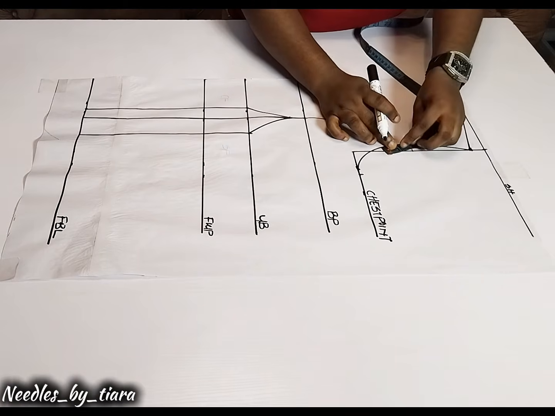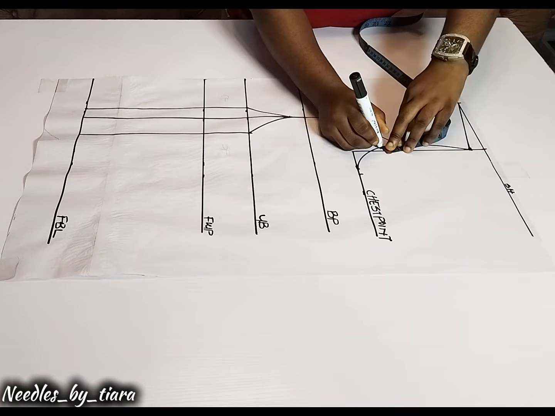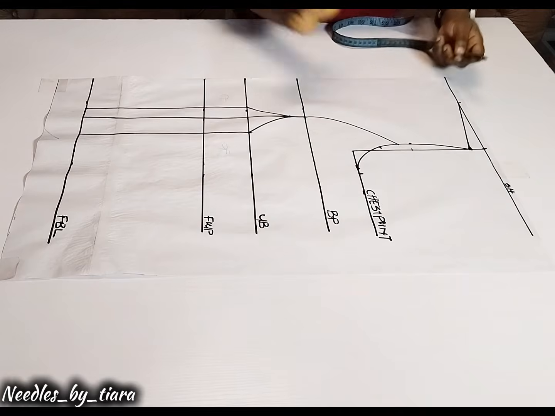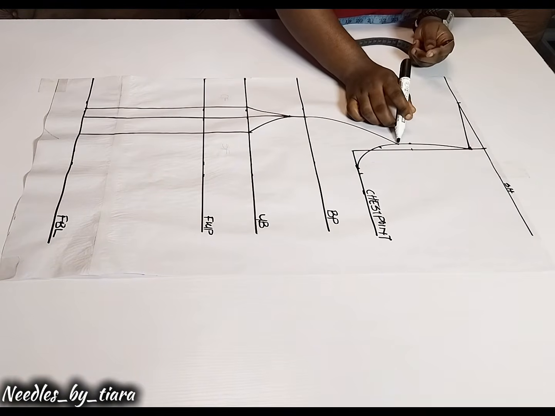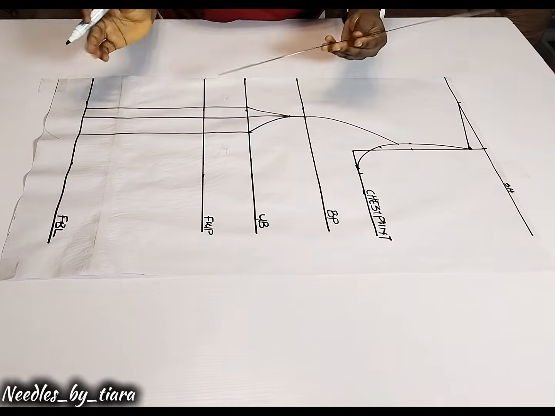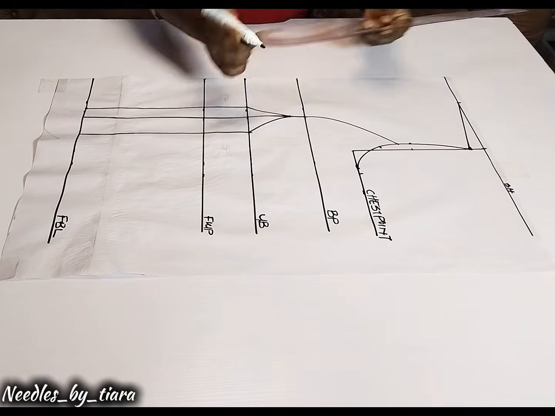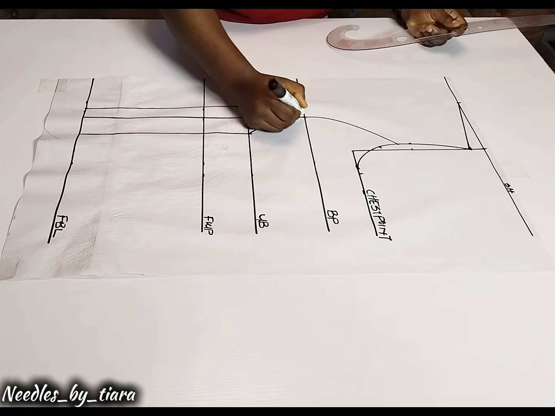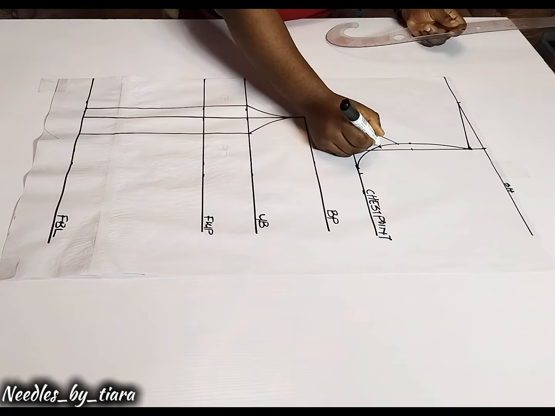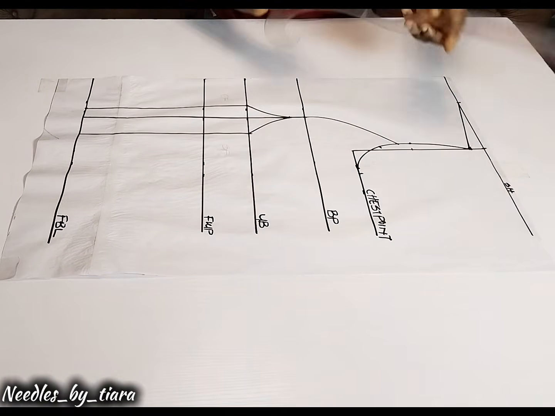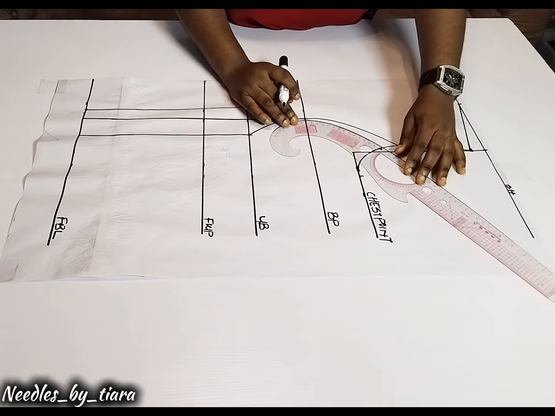So place your tape on that curve line. Go ahead to chalk down 1 inch at that point, which is this. Please ensure that your placement of your dart is on the curvy part of your armhole and not at the straight point. I hope you understand. Go in with your curve ruler, connect from that 1 inch princess dart into your bust point this way.